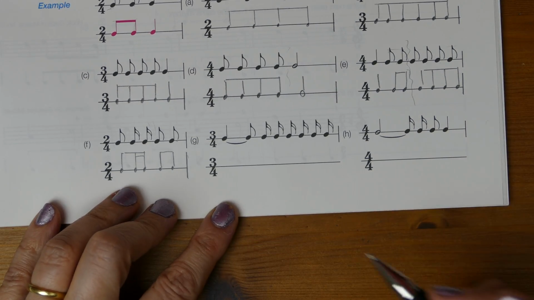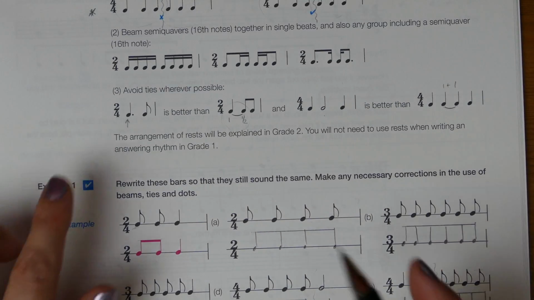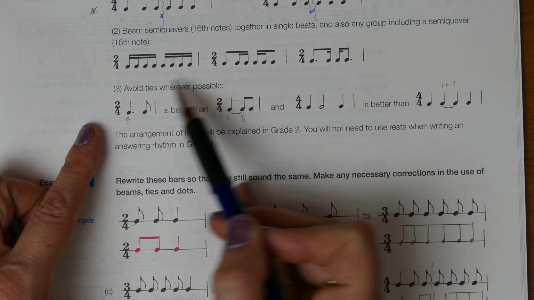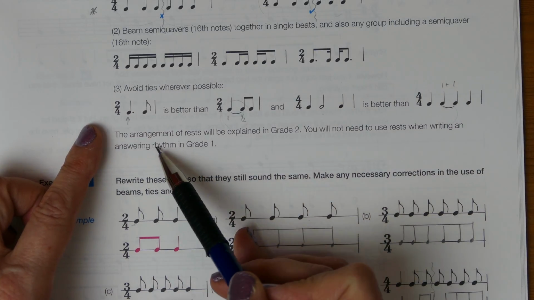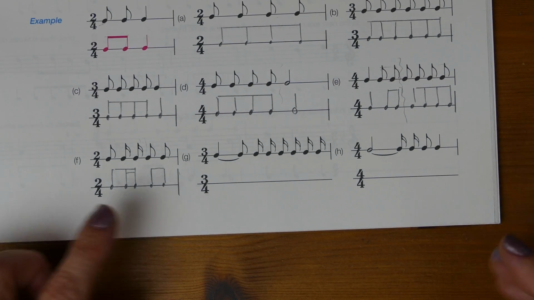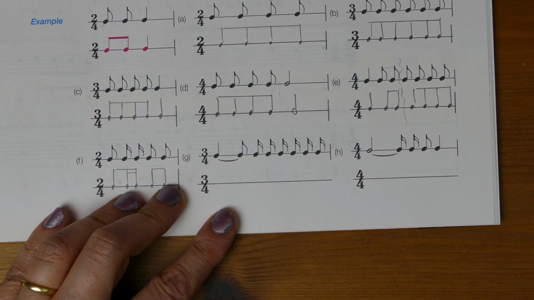Okay, so now this is the last 2 where we really have to think, and actually this is now bringing into play, if you'll pardon the pun, the concept of trying to avoid ties wherever possible. And so let's just look at what we can do to tidy this up, because there's no doubt about it, that is really, really difficult to read.